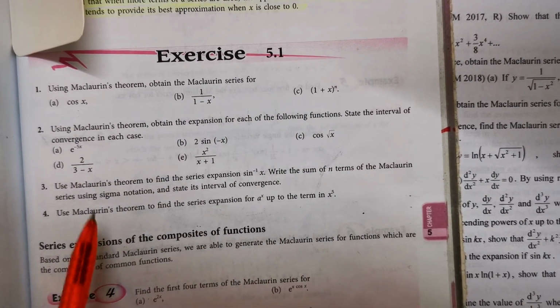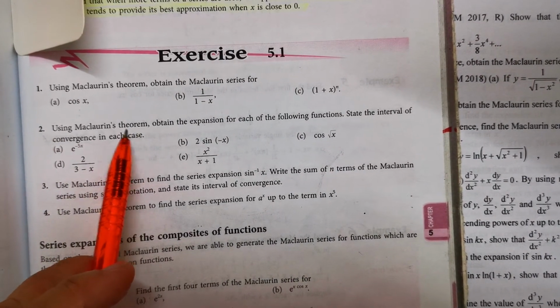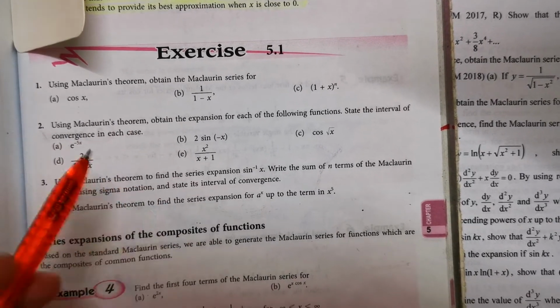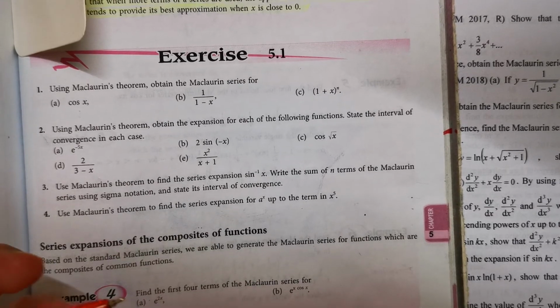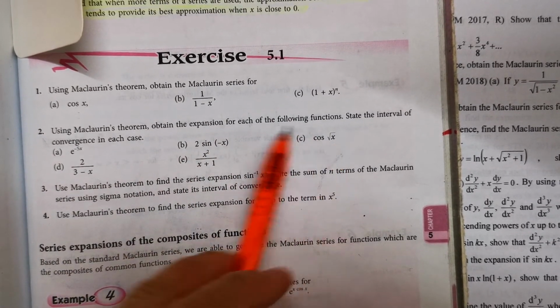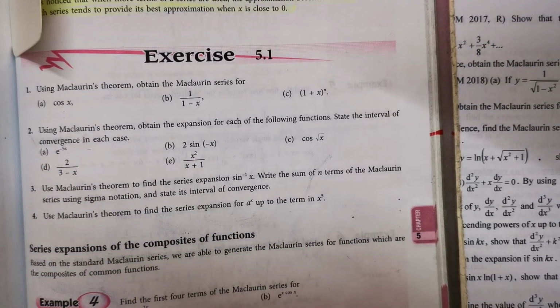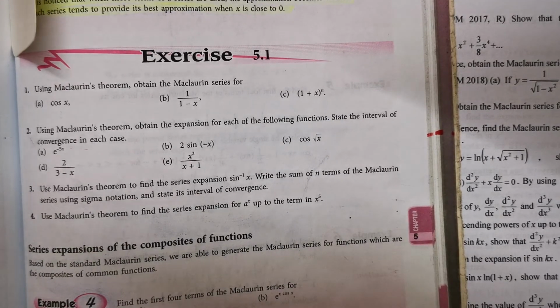Now I'm going to discuss question 2. So using Maclaurin's theorem. Remember, when the question says using Maclaurin's theorem, you have to go through all the steps to find f(0), f'(0), f''(0). Must. Obtain the expansion for each of the following functions. State the interval of convergence in each case. So the first one I'm going to discuss is A.